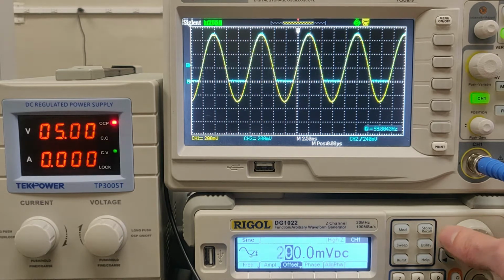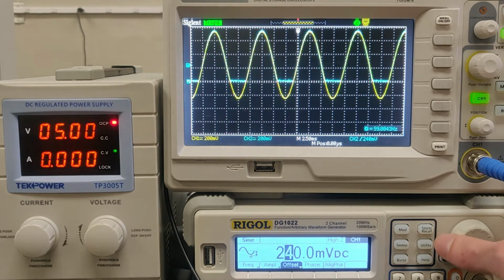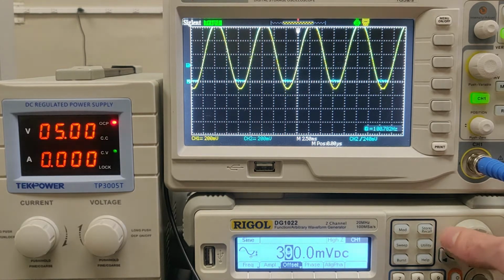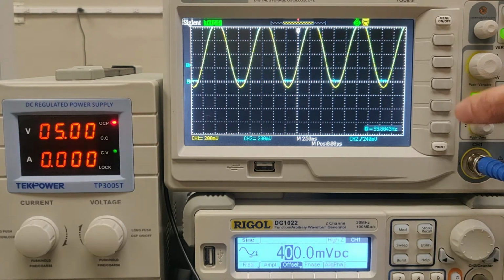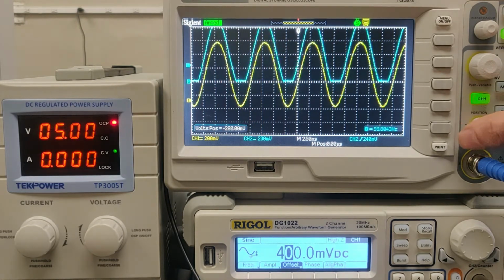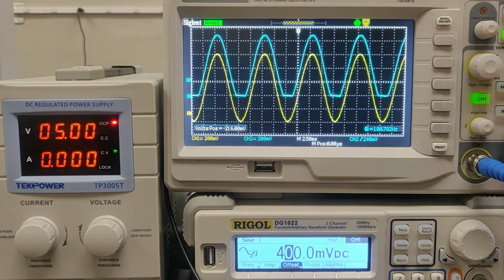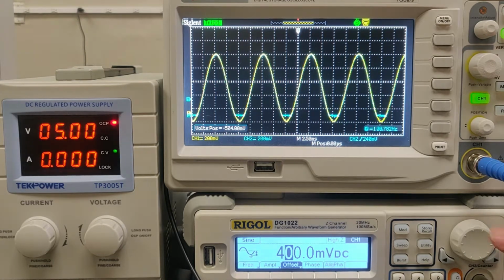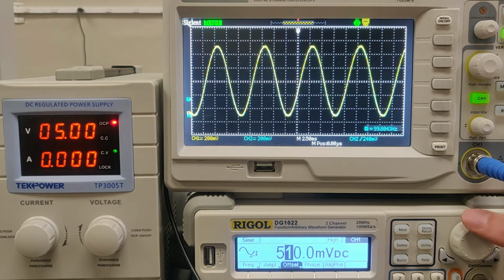As you can see, as we introduce this offset, our signal is now being fully displayed, our output.